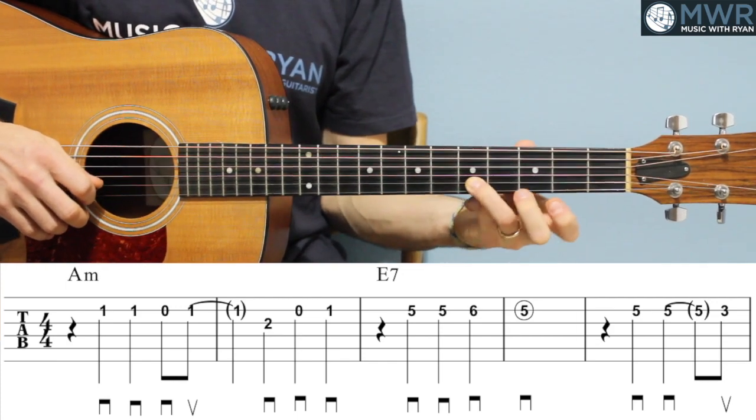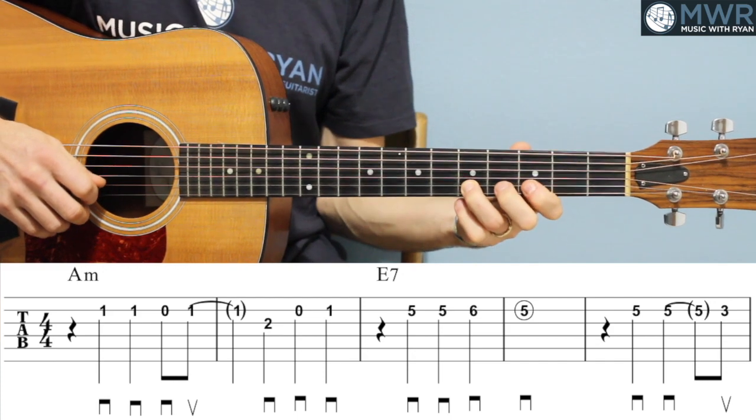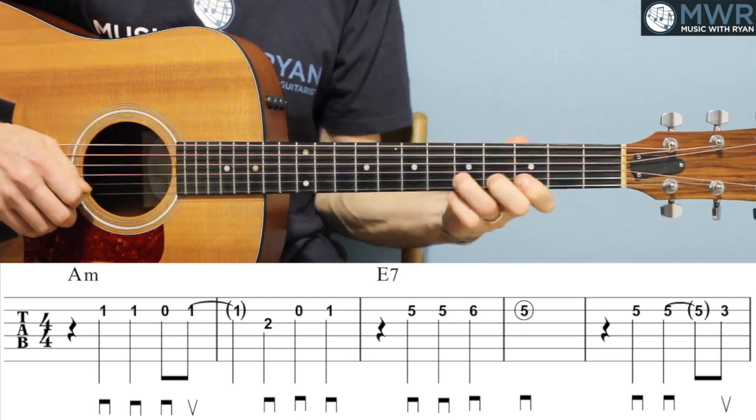Give it a little vibrato, if you will. Kind of shake it back and forth a little bit. Not overly aggressive, but just to help it sustain.